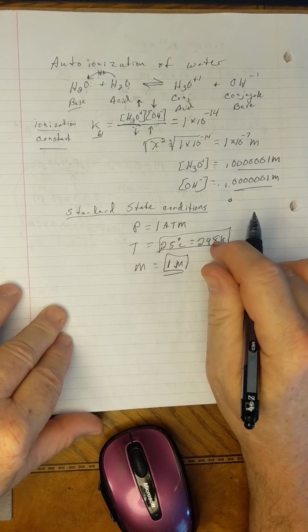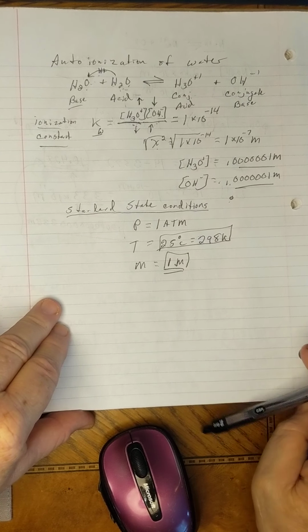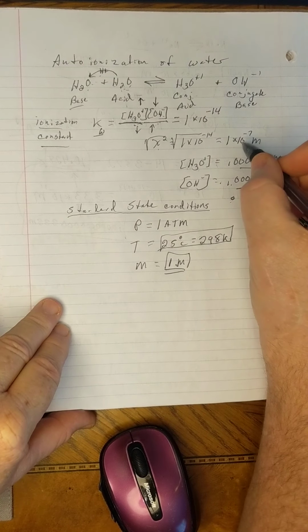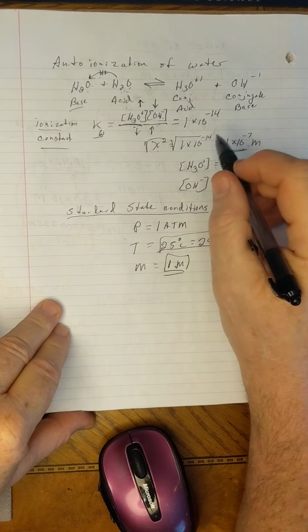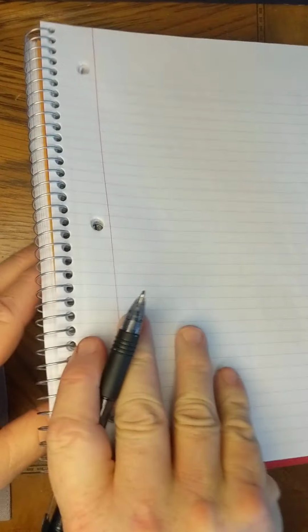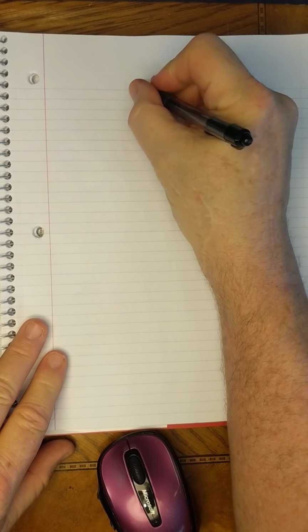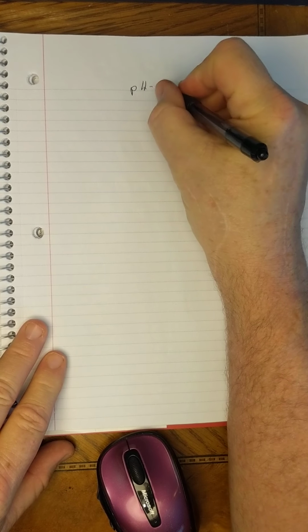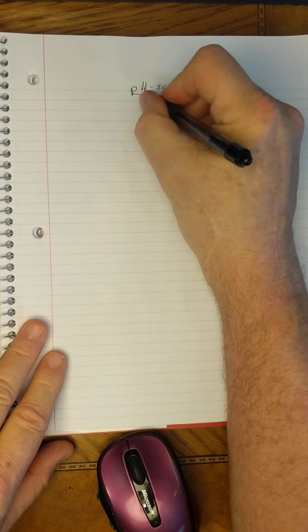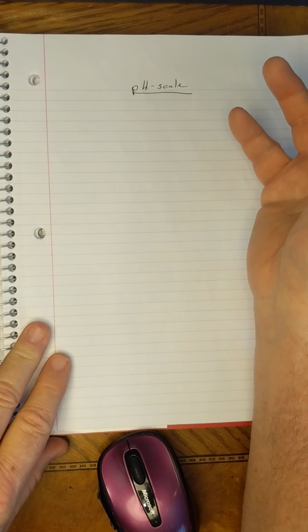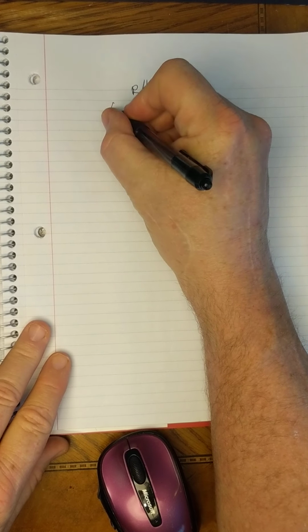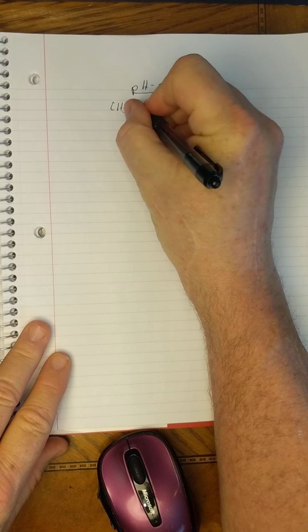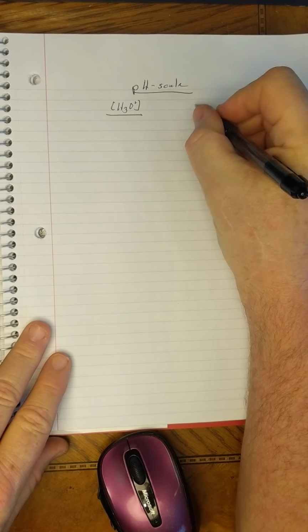And now that sets you up with the pH scale, but the thing is, you're dealing in very small numbers. So here's what your pH scale ends up looking like. And I want you guys to be able to calculate pHs from your concentration of H3O and hydroxide.